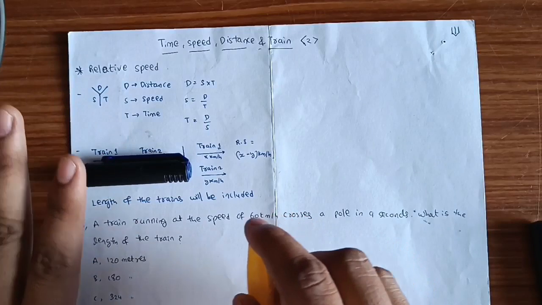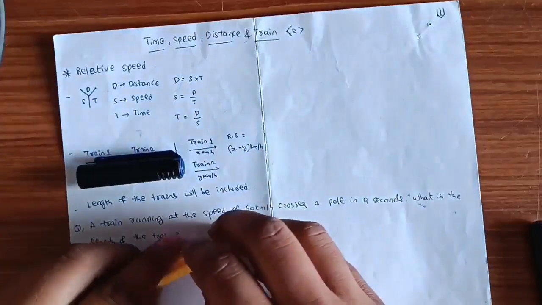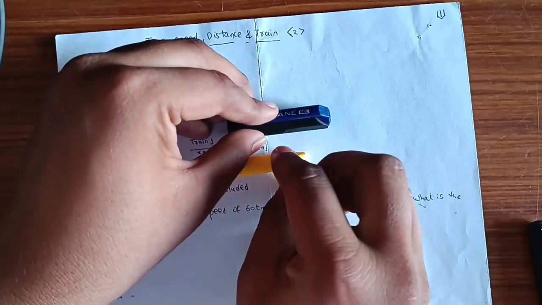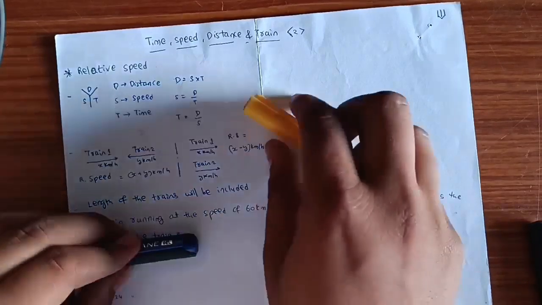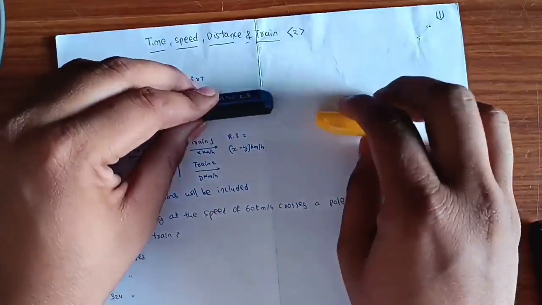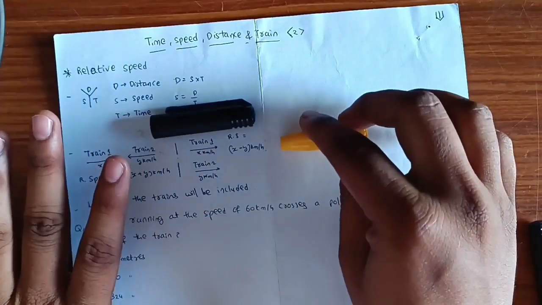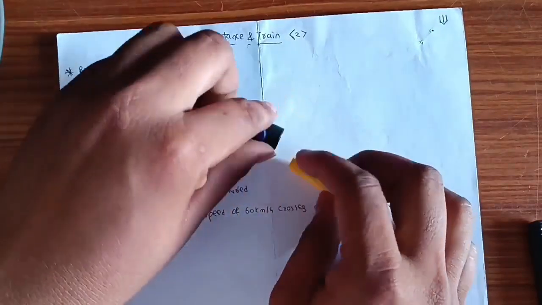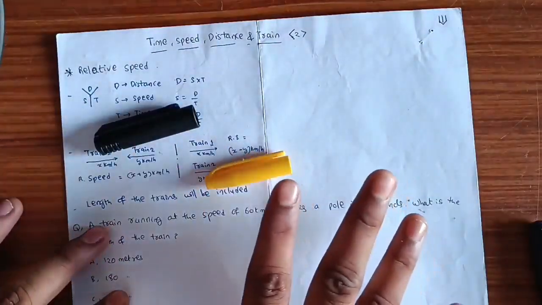Again there is another condition. If train 1 is moving in one direction and train 2 is moving in the same direction, then the relative speed will be x minus y kilometer per hour. So the difference of the speeds is the relative speed. If they are moving in opposite directions or towards each other, the relative speed is the addition, the combination. And if they are moving in the same direction, the relative speed will be the difference. You need to remember this concept.